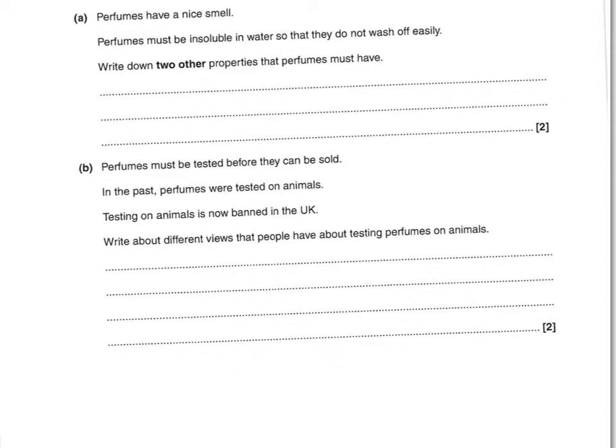Perfumes must be tested before they can be sold. In the past, perfumes were tested on animals. Testing on animals is now banned in the UK. Write about different views that people have about testing perfumes on animals. So 2 marks, 1 for a positive view and 1 for a negative view. So any 2 of these would get you the 2 marks.